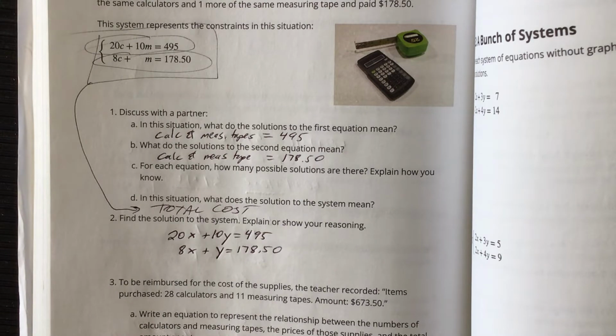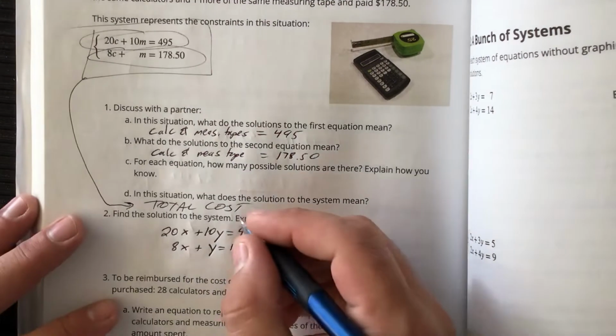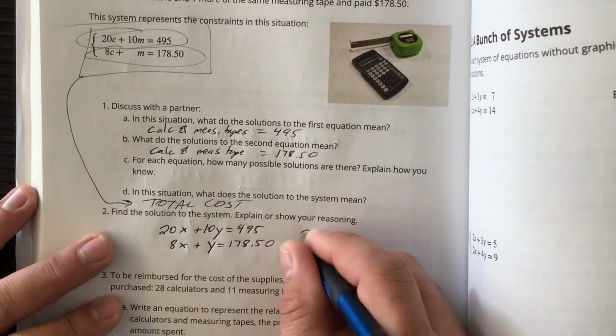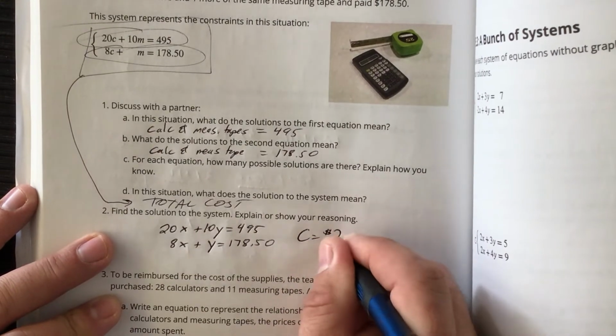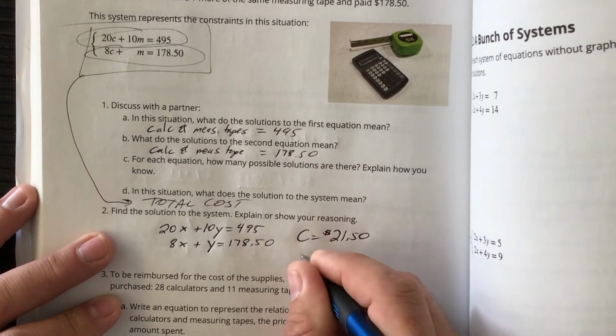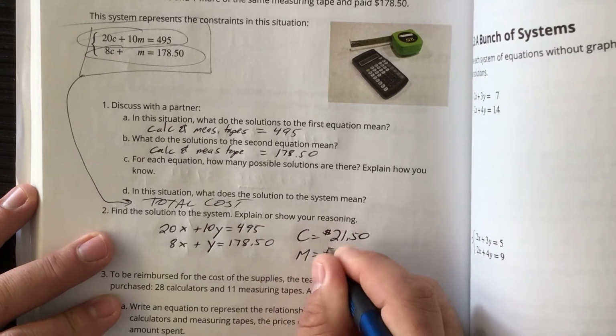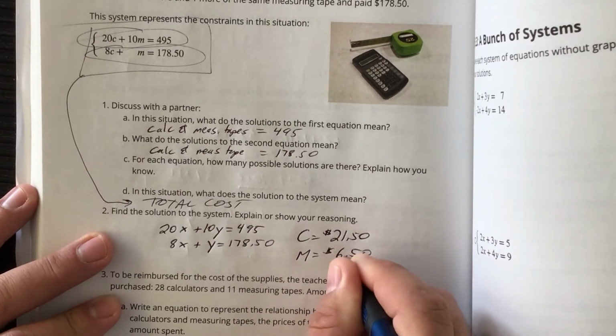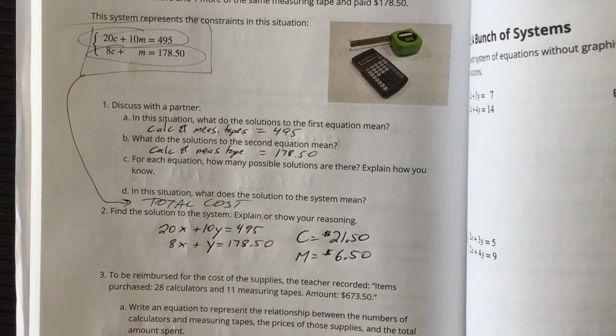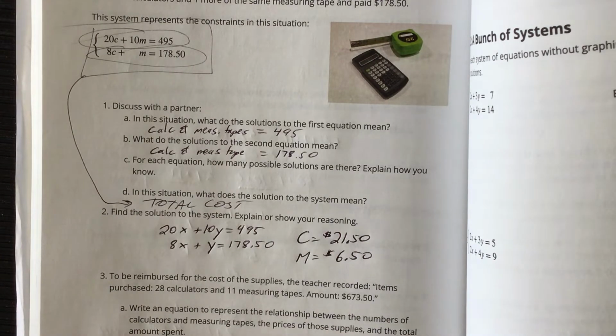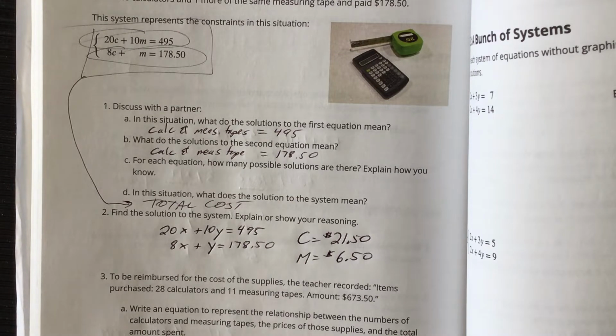Yes, Georgia, you got it? Yeah. What do you got? 21.5. Remember, that's my C. Okay. And then 6.5. So the calculators cost $21.50 on average. And the measuring tapes were $6.50.